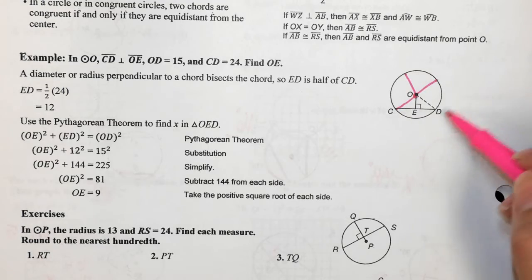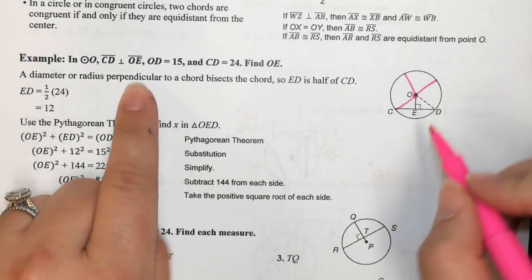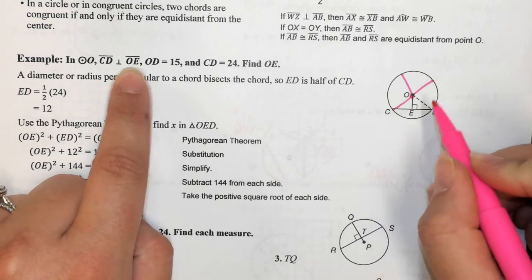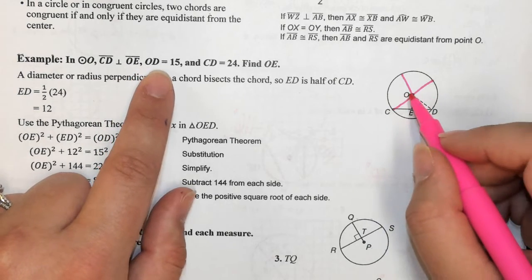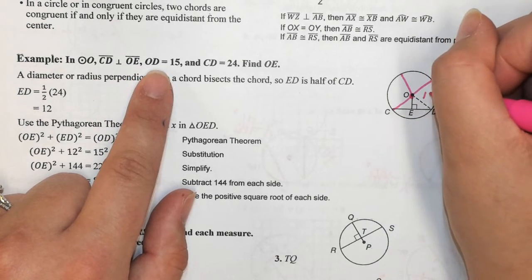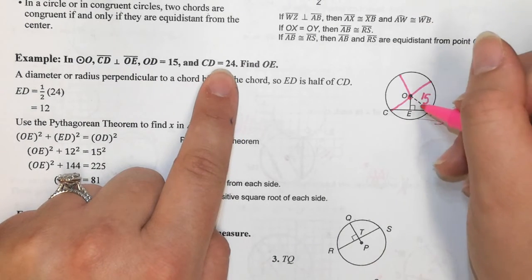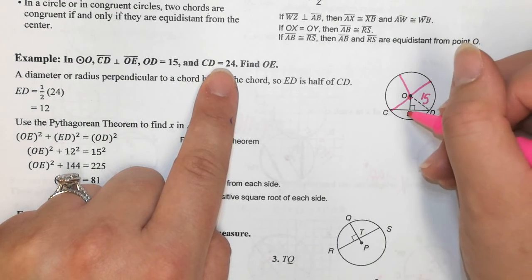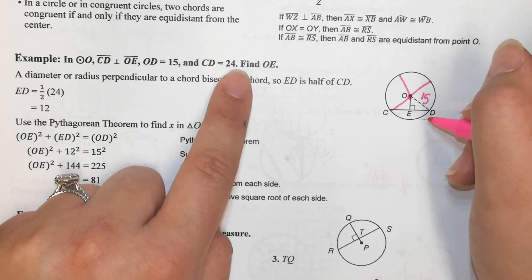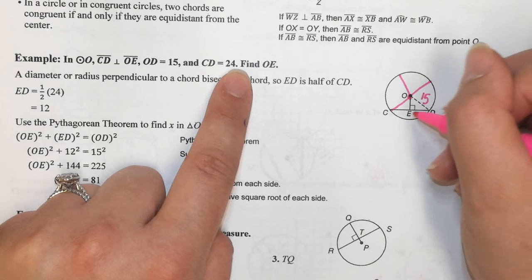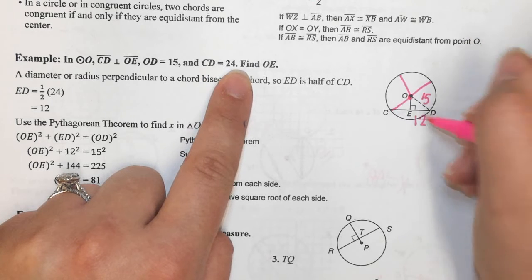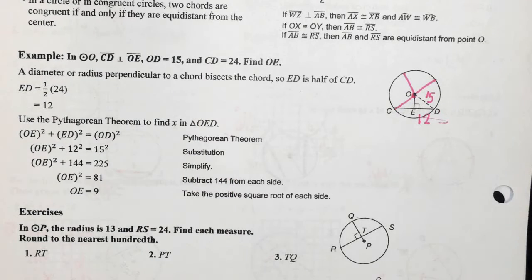Okay, in this example, they're using the Pythagorean theorem. They said that CD is perpendicular to OE. Therefore, OD is 15, which is the radius, and CD is 24. But I know it's perpendicular, so it bisects it. So if CD is 24, ED is just 12. If it wants us to find OE, that's a right triangle. You can use the Pythagorean theorem.